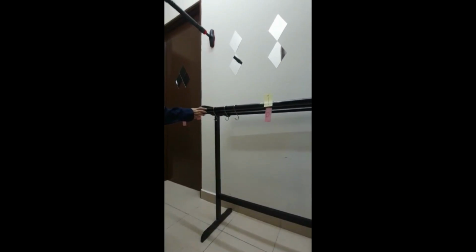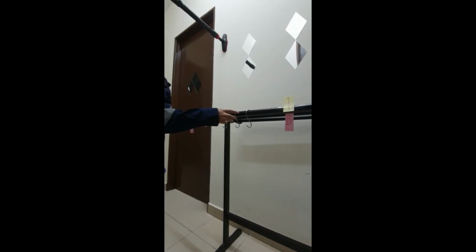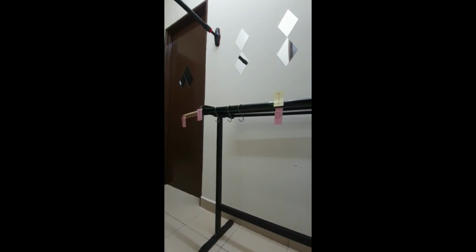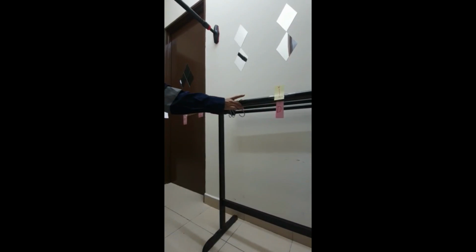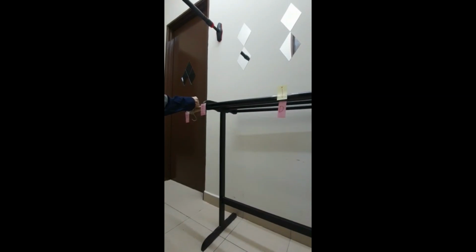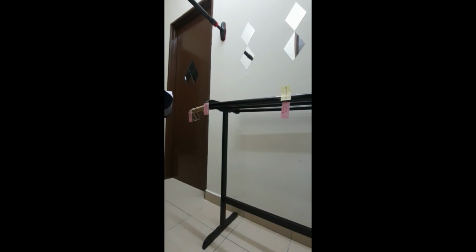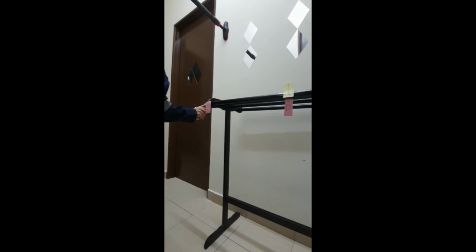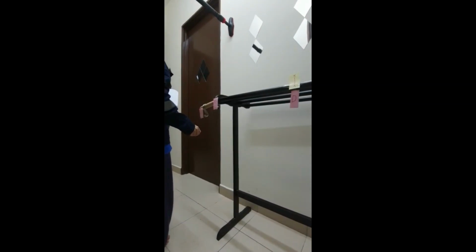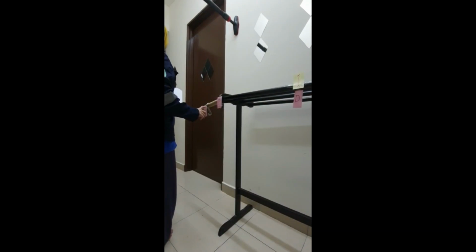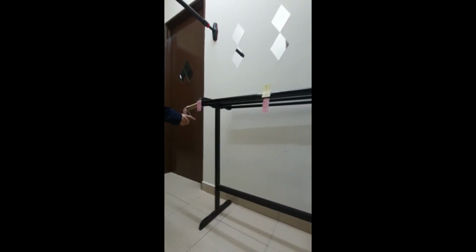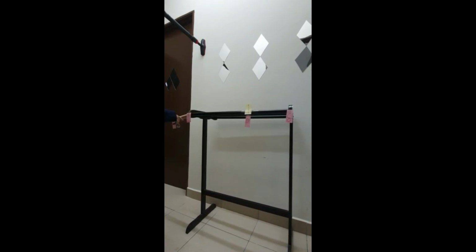Then we measure the distance and we will get the bending moment. After that, repeat the same step at point A and B, and at point A and D, which adds the load P4. Then repeat, changing between A and B.